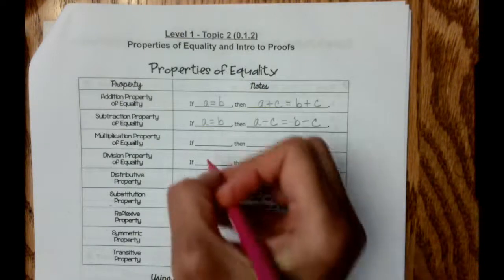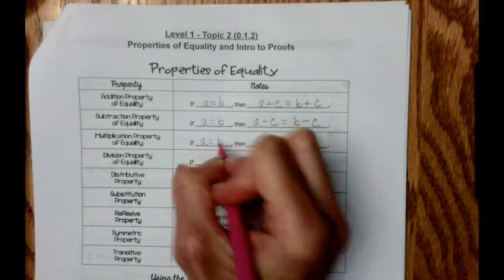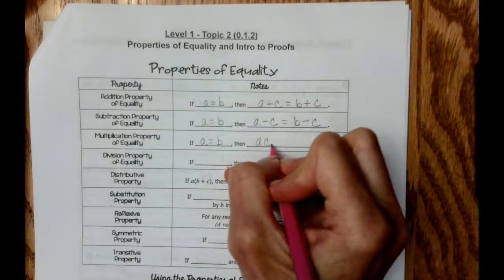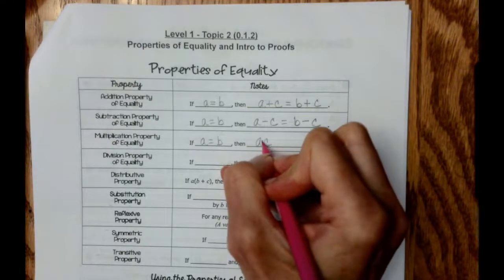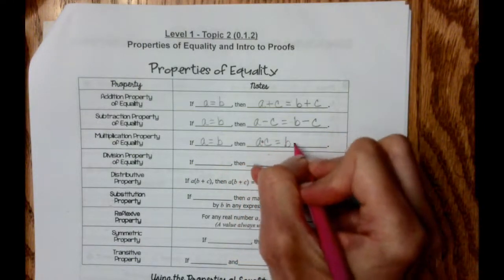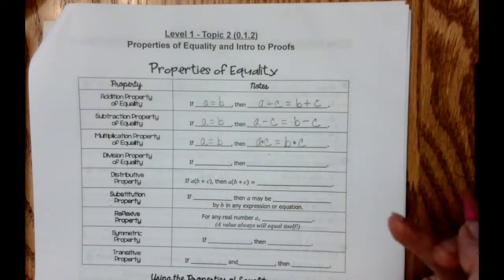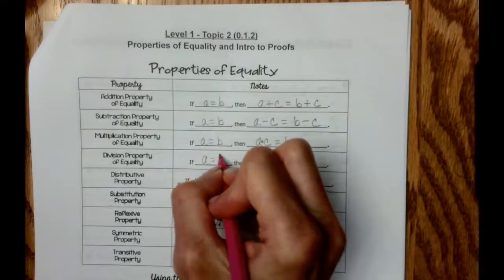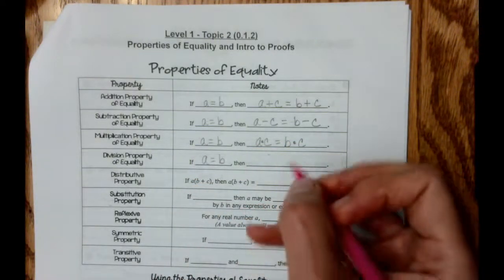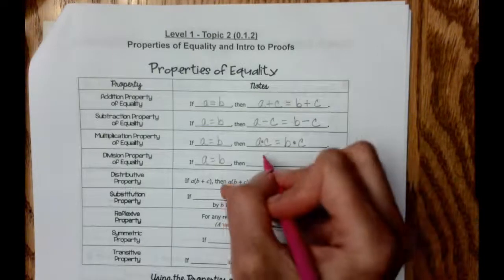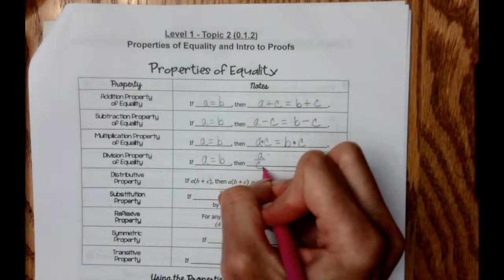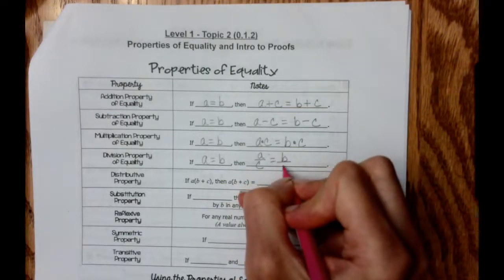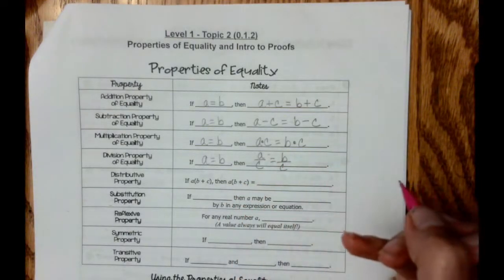Multiplication property, we start with A equals B. Then if we multiply A times C, then we must also multiply B times that same value of C. And then finally, if A equals B, but we're doing the division property of equality, what that says is if we divide A by C, then we must also divide B by C to keep the equation in balance.